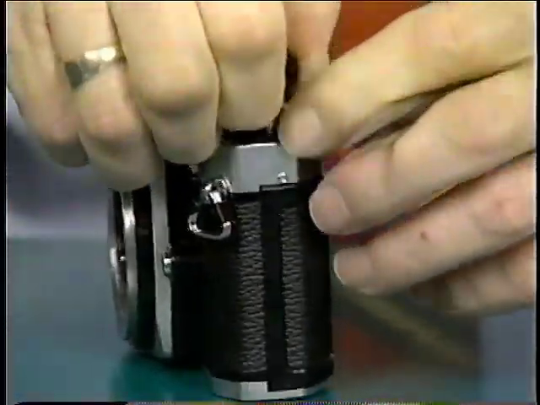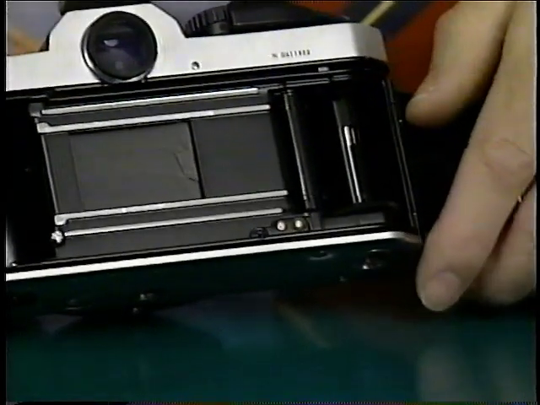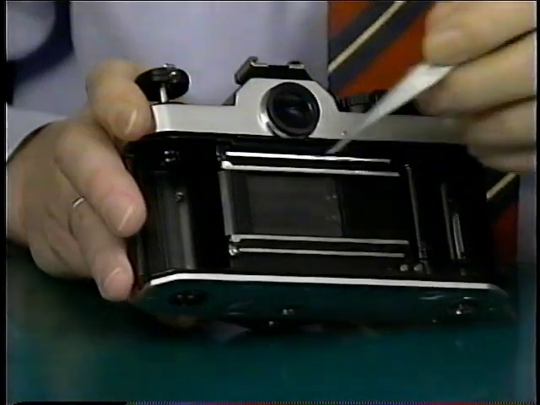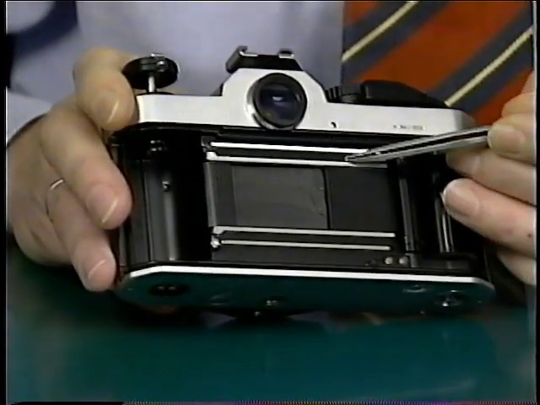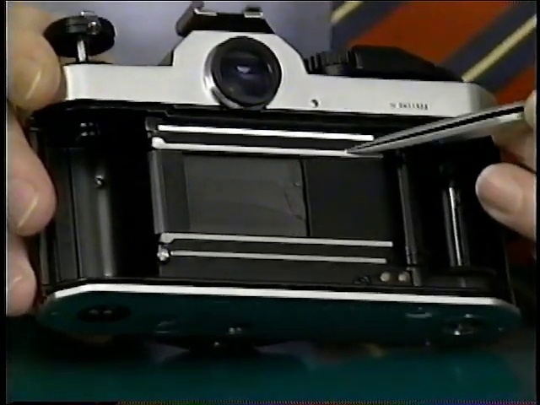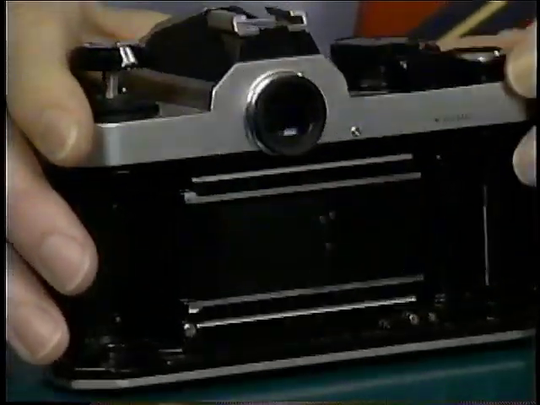The second important part of a camera is a way to hold the film or whatever light sensing device is used. In this case, the film is held in the film compartment and with a 35 millimeter, it runs along these rails. That's the second important part of any camera.